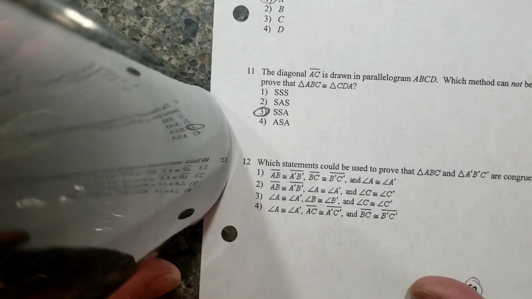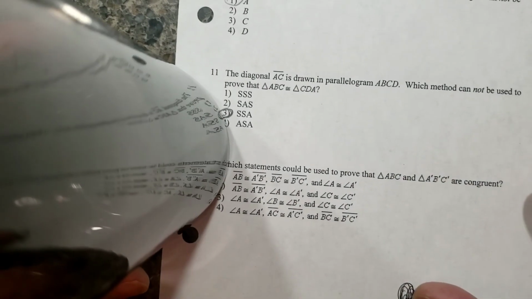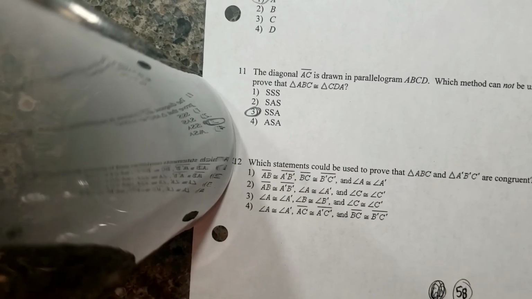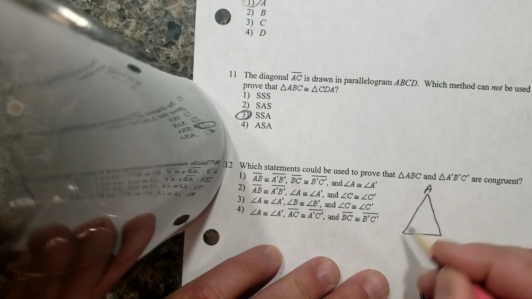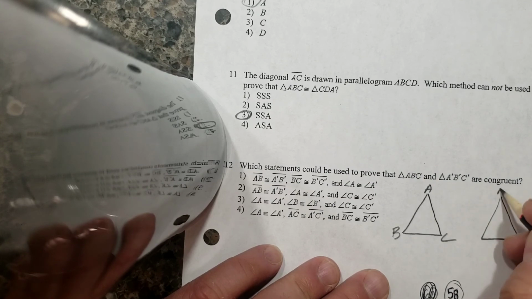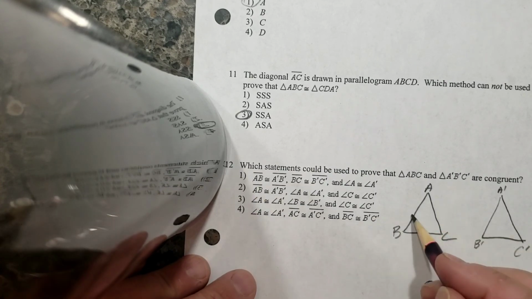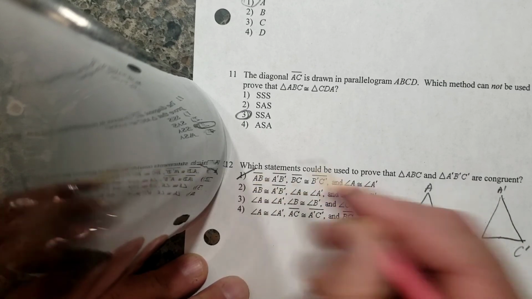Now, 12. Which statement could be used to prove triangle ABC and triangle A prime, B prime, C prime are congruent? Which could be used? So I'm going to draw this. I'm just going to draw 2 triangles, A, B, C, and then A prime, B prime, C prime. Now if I have AB and A prime, B prime, BC and B prime, C prime, and then angle A, I've got side, side, angle. That's no good, so we're going to throw that out.